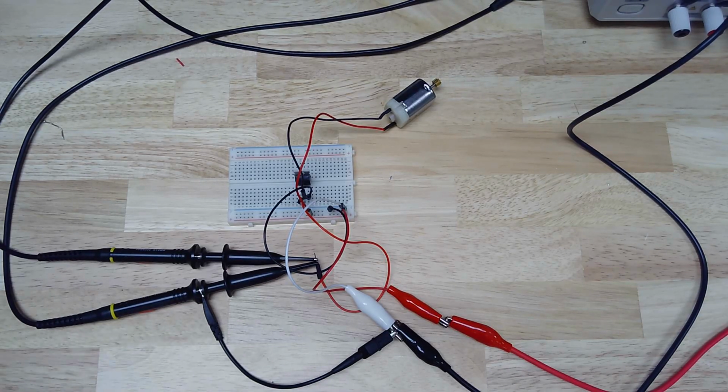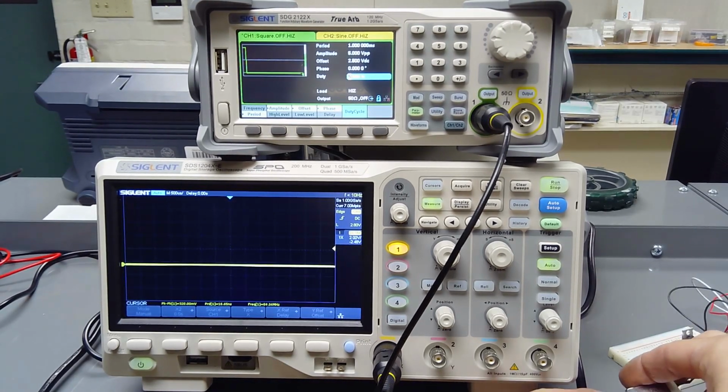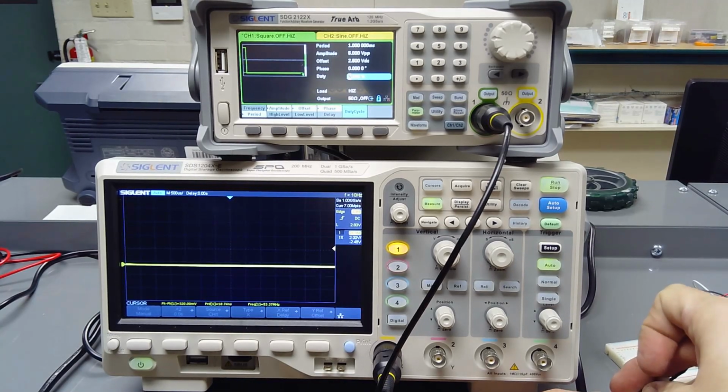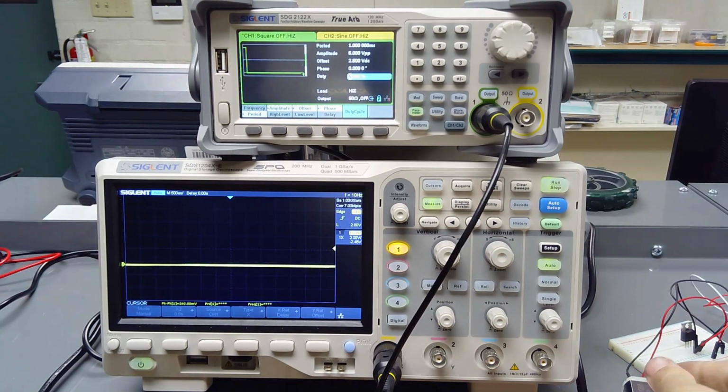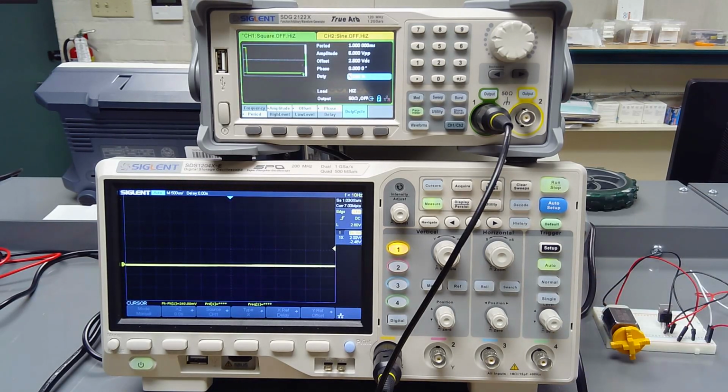Now we're going to go to the function generator. Okay, so here I have my function generator and an oscilloscope, and I have my circuit that I put up next to the scope so we can see the motor spin. And in fact, let me put something on the motor so we can see it spin a little easier. Okay. So now, first thing we're going to do is set up our square wave coming out of the function generator.